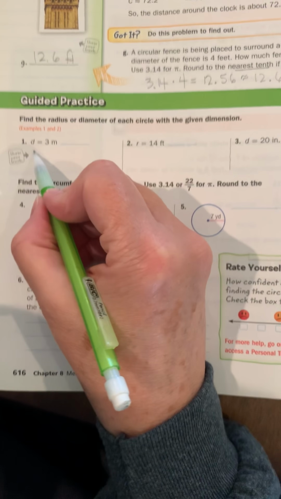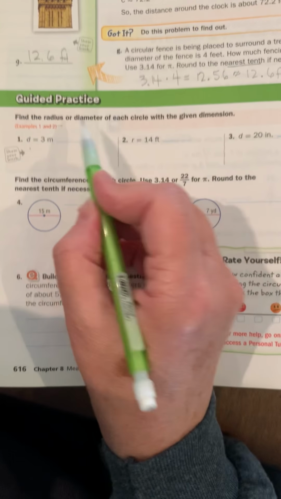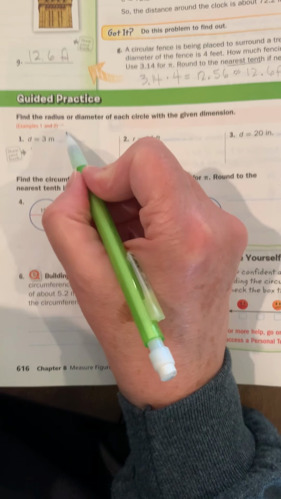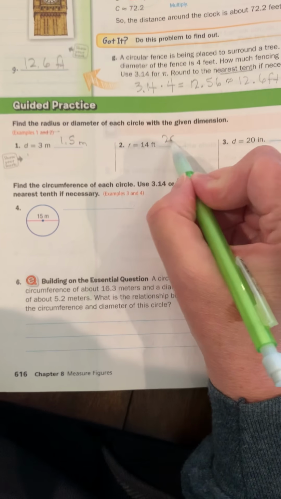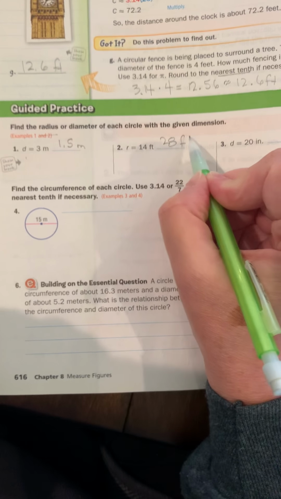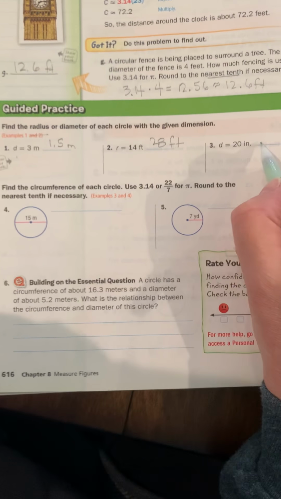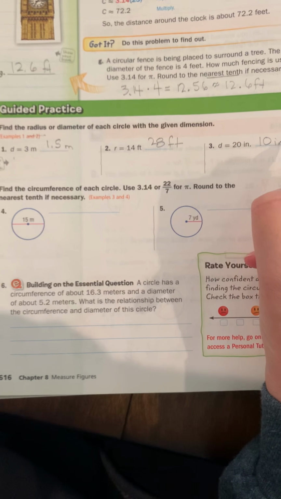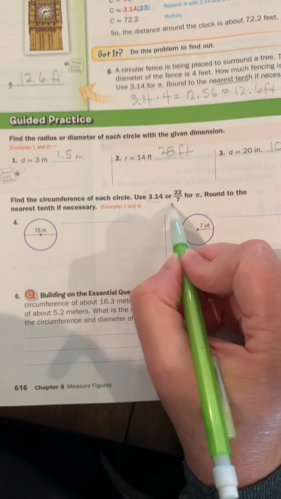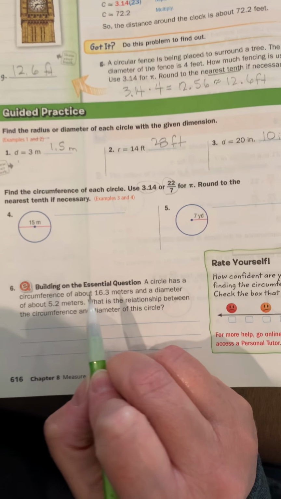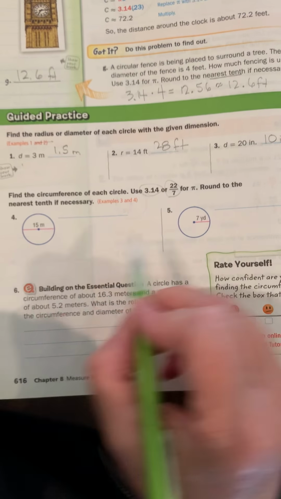And then I'll just run through these next few. If you have the diameter, in order to get the radius, you would divide by 2, so it's 1.5 meters. If you have the radius, you double it and get the diameter. If you have the diameter, you divide by 2, get the radius. For here, it says you could use either that or that, round to the nearest tenth if necessary.